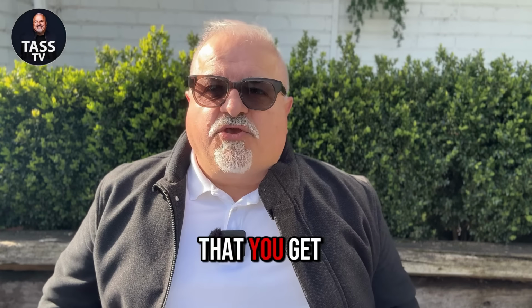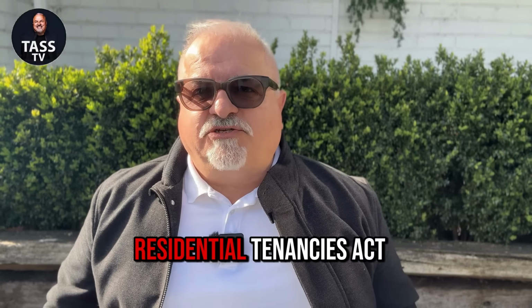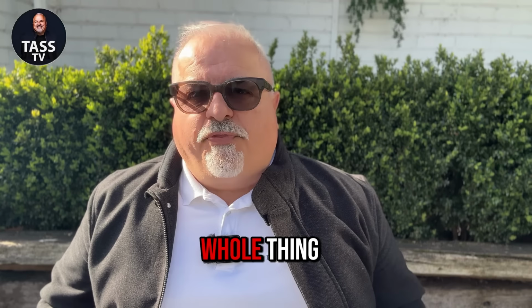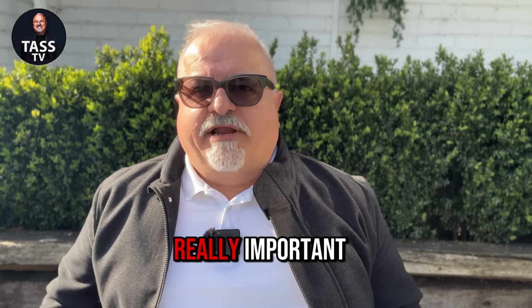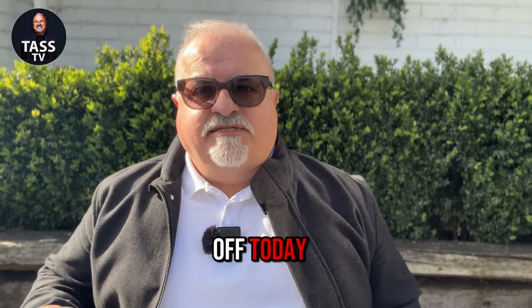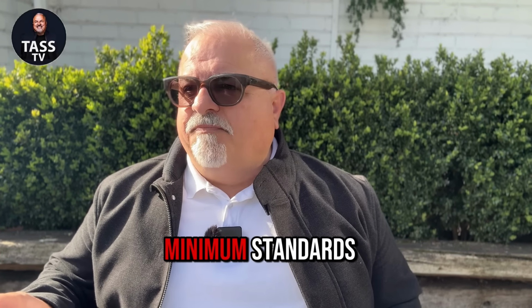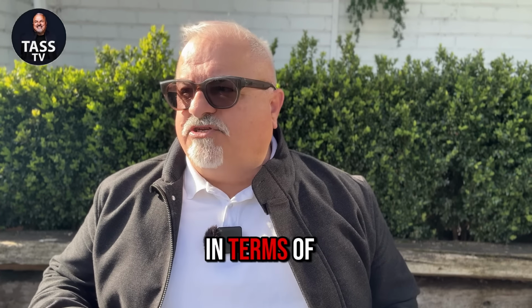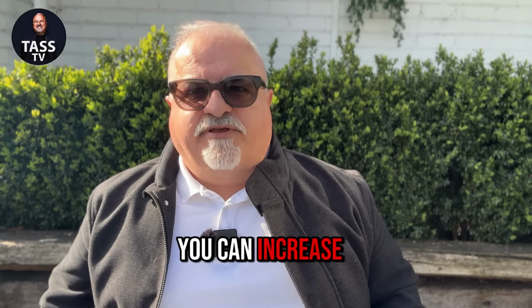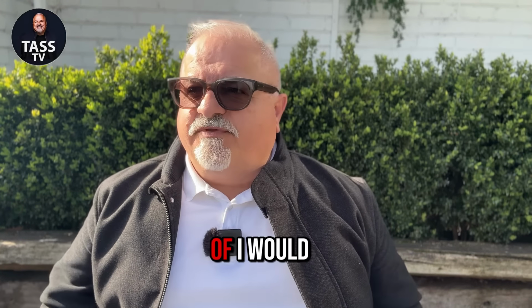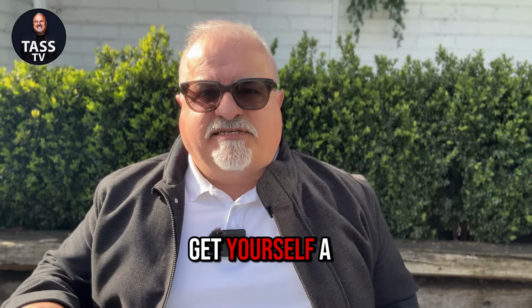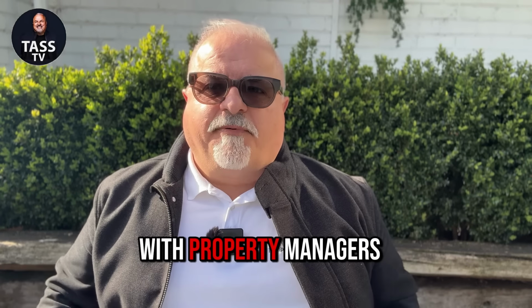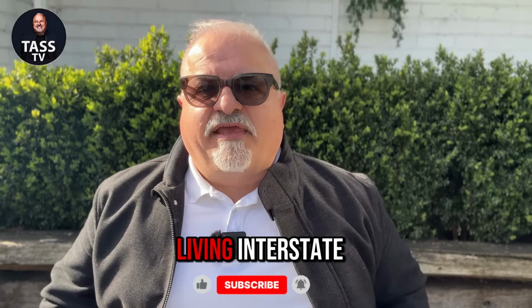I would recommend that you get yourself a copy of the Residential Tenancies Act here in Victoria and have a read through, maybe not the whole thing, but certainly the areas that are really important, and those areas that I've covered today: minimum standards, the notice periods, and also the bond and the rent and how often you can increase the rent, those sorts of things. So I would highly recommend that you get yourself a copy, read through it, and be a lot more prepared when you're dealing with property managers, especially for those owners that are living interstate.